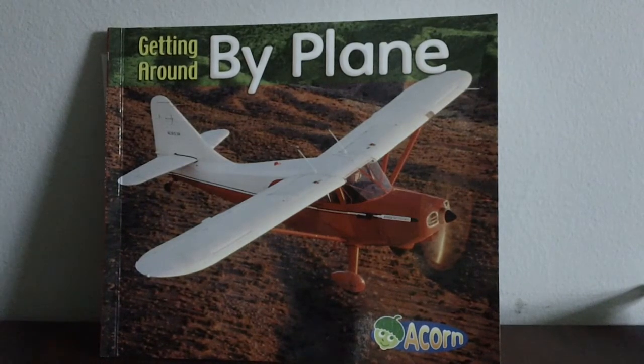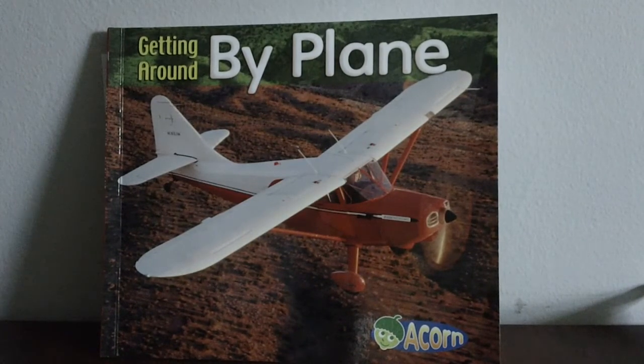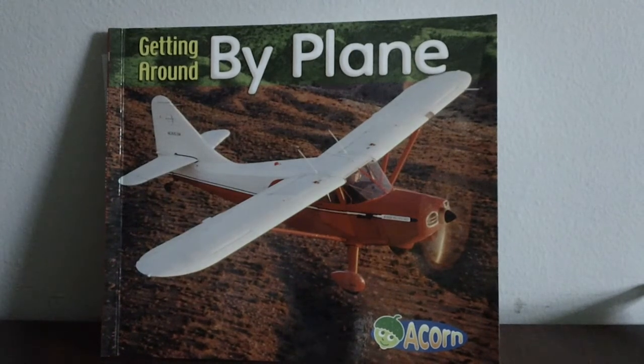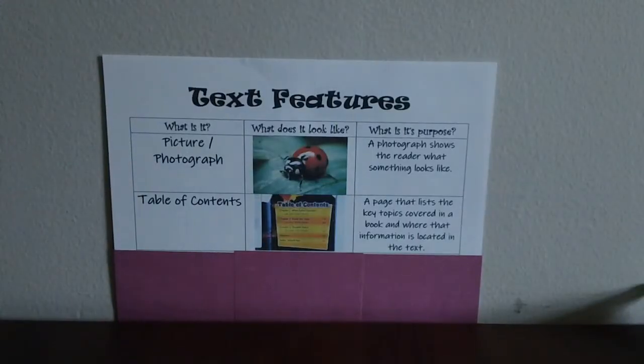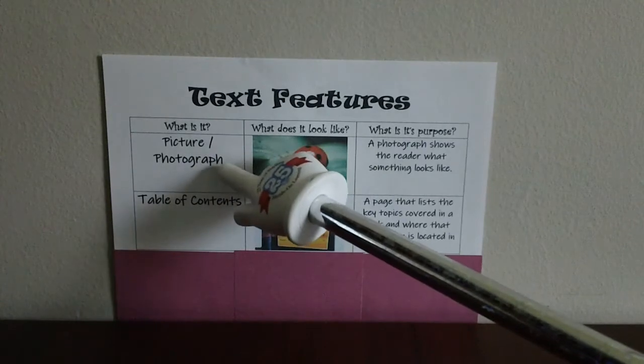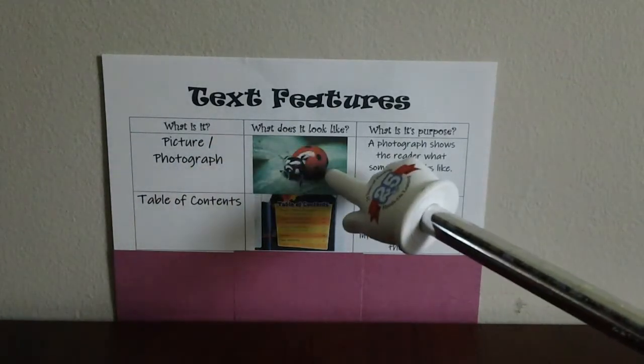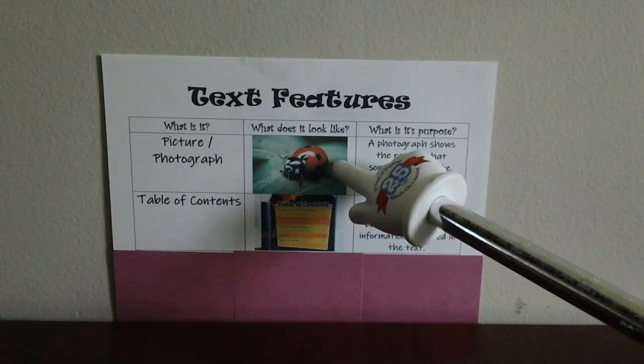Nonfiction books often have features that give the reader extra information to help the reader understand what the book is about. Over the next several videos, we will explore a number of these text features as we read more nonfiction texts. Here I've made a chart to keep track of the different text features that we learn about. Text features. The first text feature I have listed is picture or photograph. This is an example of what that looks like.